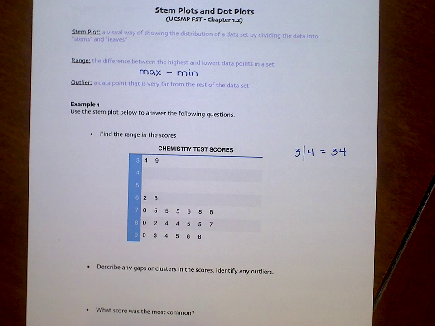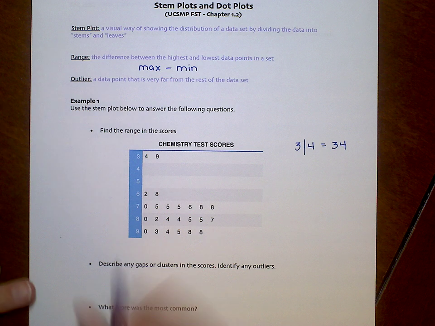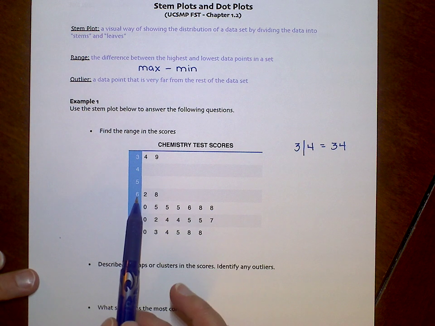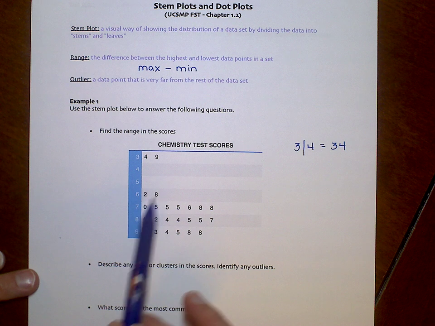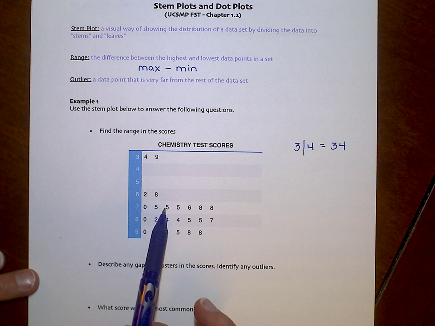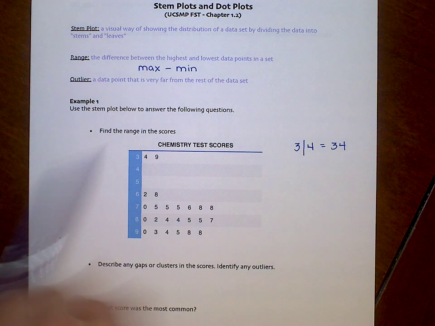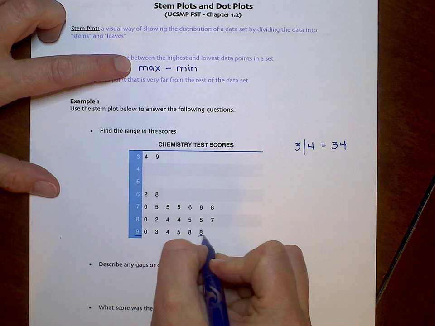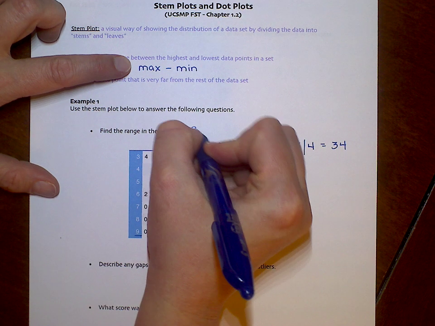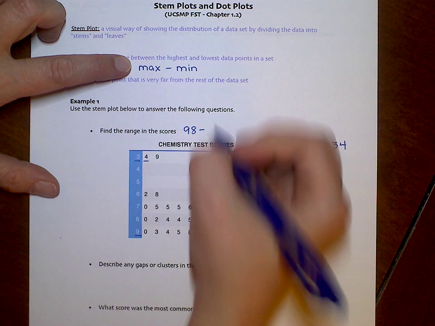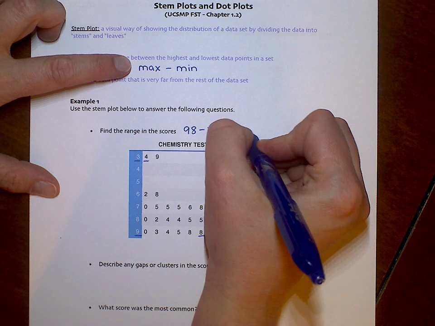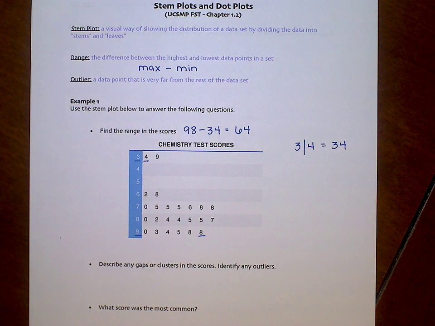So let's practice reading this stem plot. Like I said, this is a list of chemistry scores. So each one of these numbers over here represents a student's score. Okay, and so this would be a 62 and then also a 68. This would be a 70 and a 75 and another 75 and so on. So the range in the scores, remember the range is the maximum minus the minimum. So my maximum score here is 98 minus my minimum score, which is 34. Okay, and that's going to be 64 for my range. Okay, so my test scores span a range of 64 points.